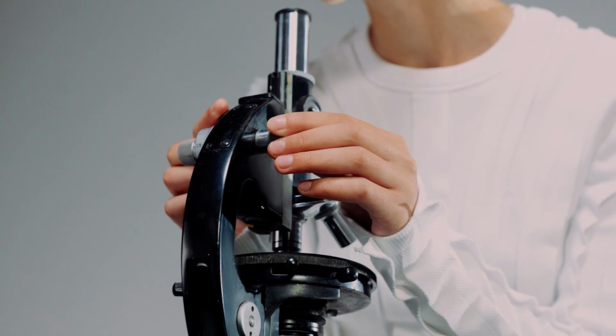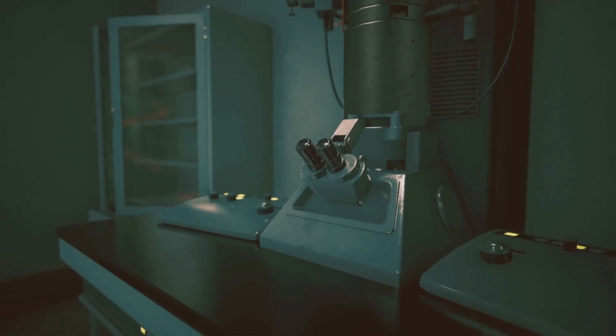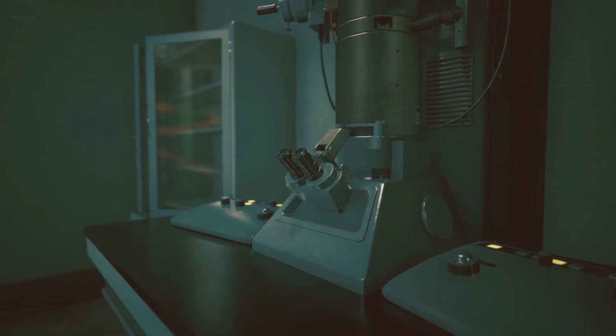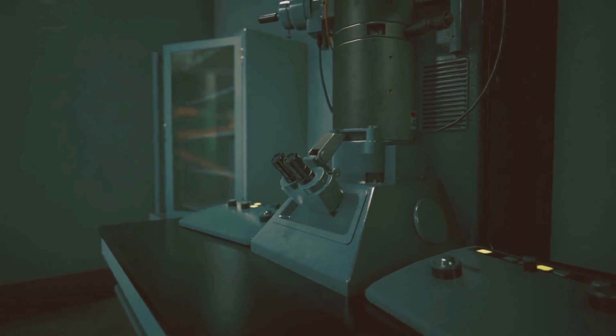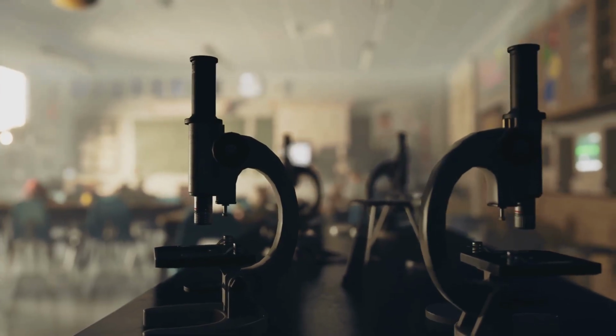Now, what if you need to see things that are smaller than 200 nanometers? What if you want to see the intricate details of a virus or the fine structures inside a cell's powerhouse, the mitochondrion? For that, you need a different kind of tool, an electron microscope.